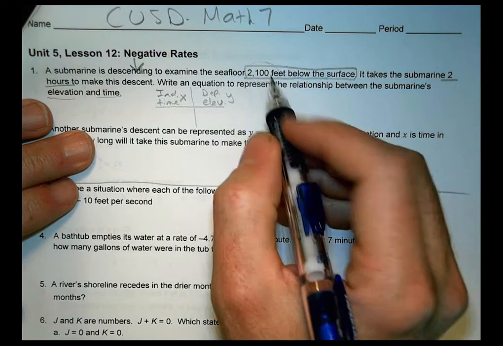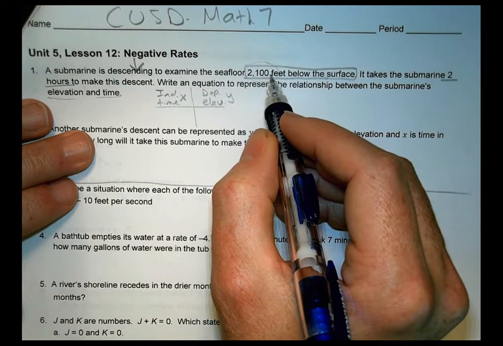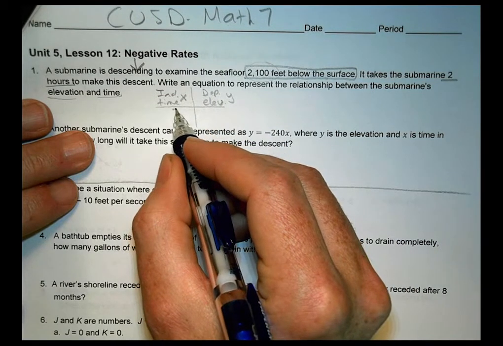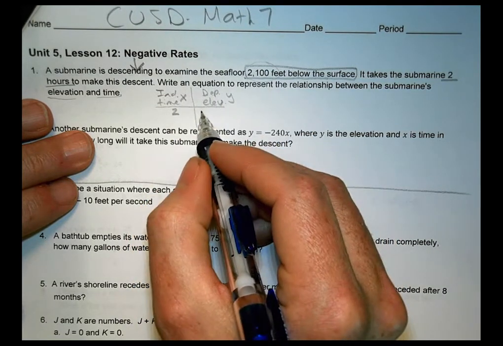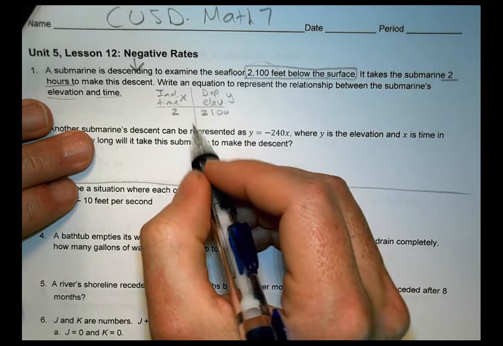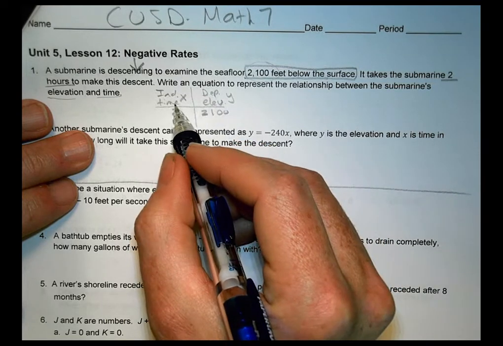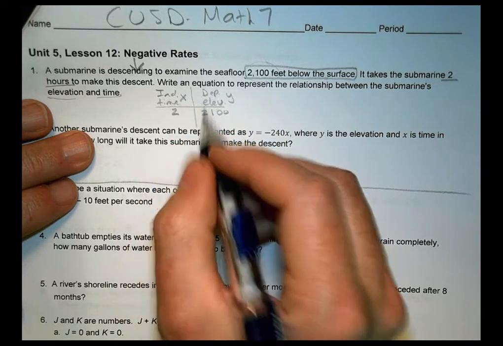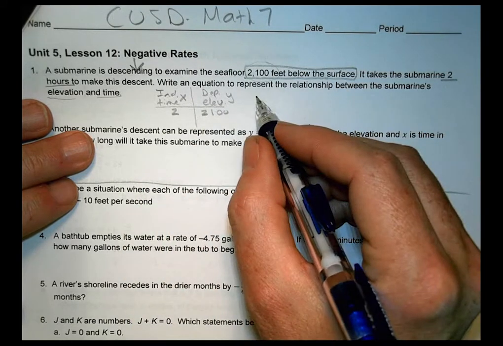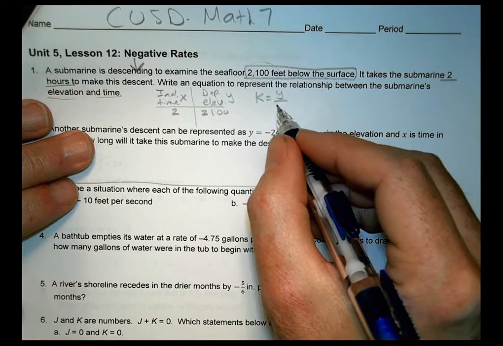What we know is that it's descending to the seafloor, 2,100 feet below the surface, and it takes 2 hours to get there. So the time that we're given is 2 hours, and we know an elevation of 2,100. I can put that in the table like this because I know that the elevation depends on the time it's been going down. Now, to make any kind of equation, I have to have an x and a y, but I also need what? I need a k. I need a constant of proportionality, which is found by y over x.